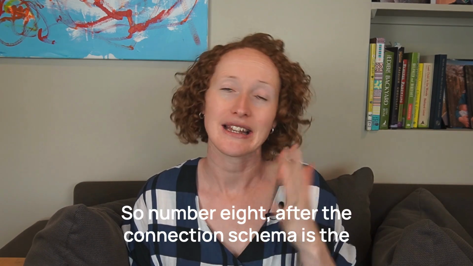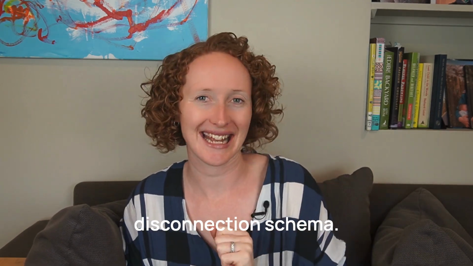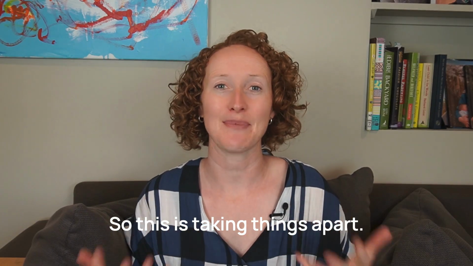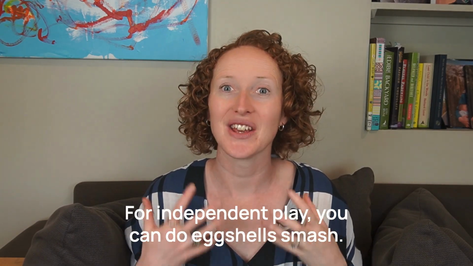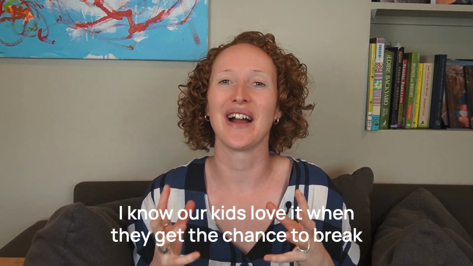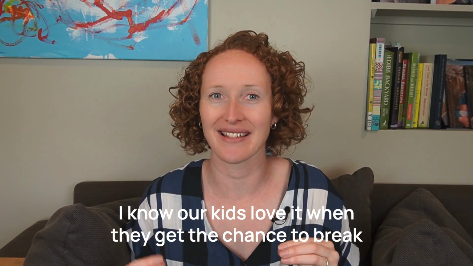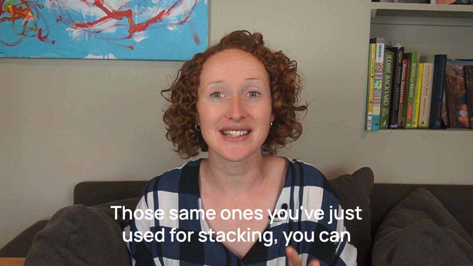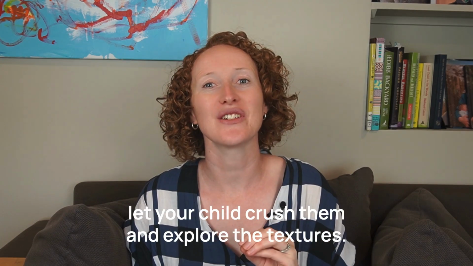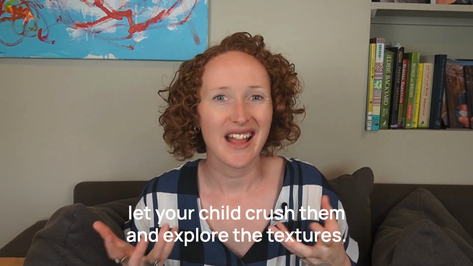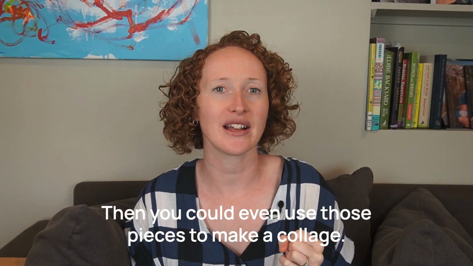So number 8, after the connection schema, is the disconnection schema. So this is taking things apart. For independent play, you can do eggshell smash. I know our kids love it when they get the chance to break things. Using the eggshells, those same ones you've just used for stacking, you can let your child crush them and explore the textures. Then you could even use those pieces to make a collage.